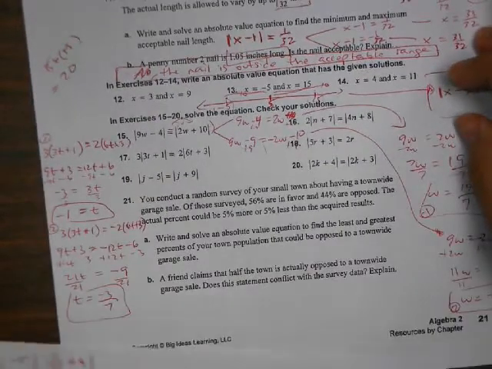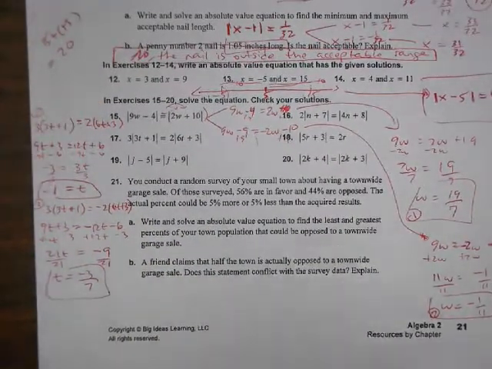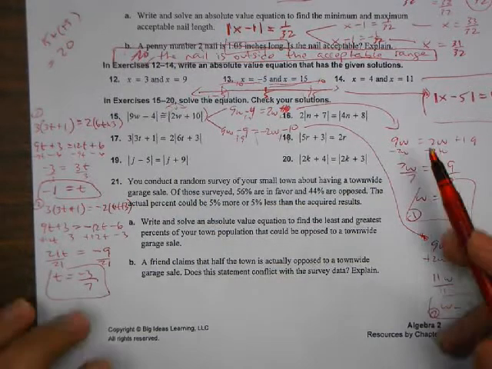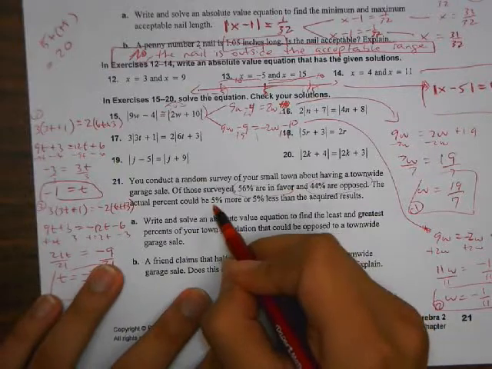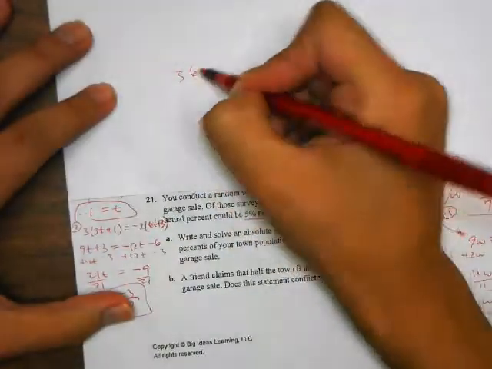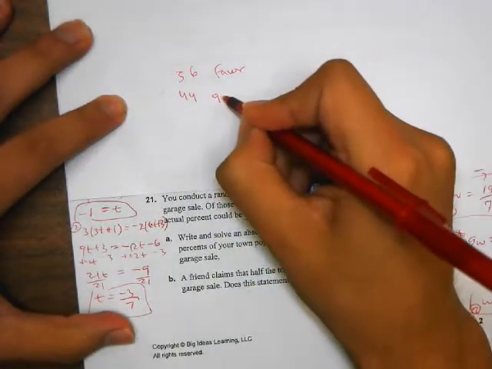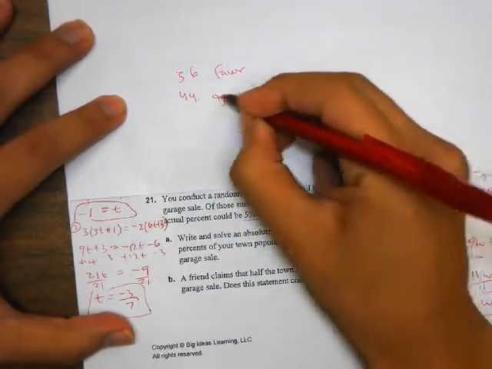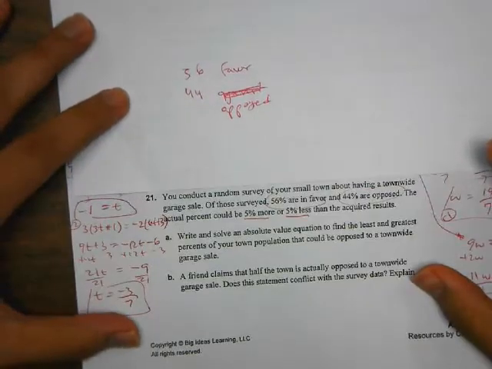Alright, last one. It's number 21. And that reads, you conduct a random survey of your small town about having a townwide garage sale. Of those surveyed, 56% are in favor, 44% are opposed. The actual percent could be 5 more or 5 less than the acquired result. So let's go ahead and write that down first. We have 56 were in favor, 44 were against, opposed, and the actual percent could be 5 more or 5 less.